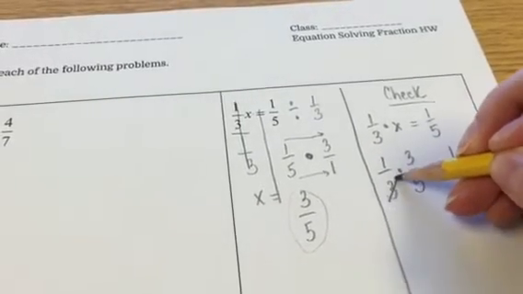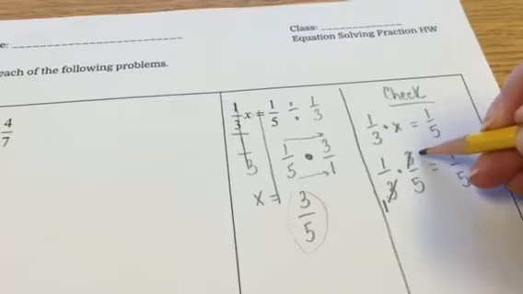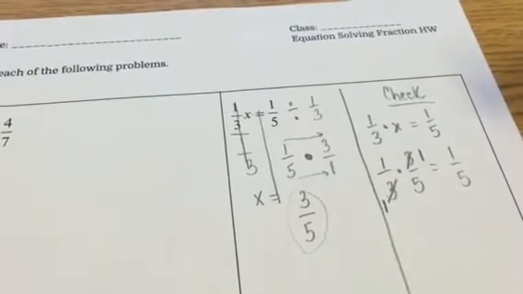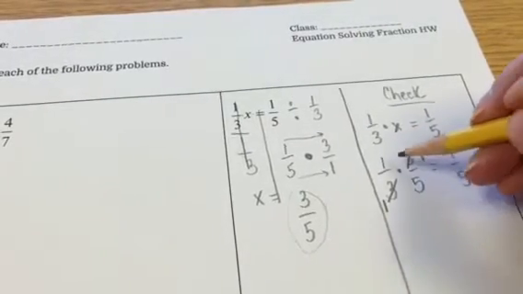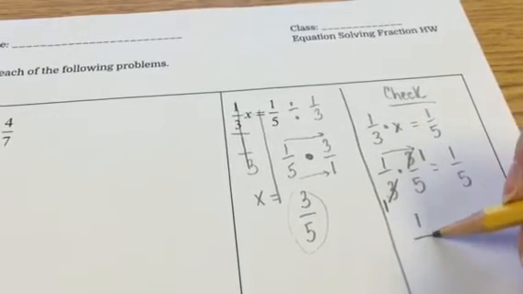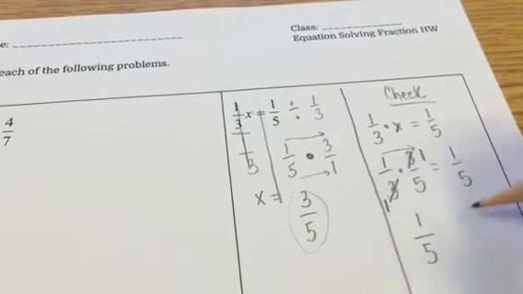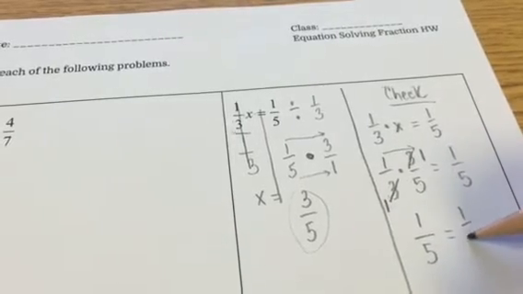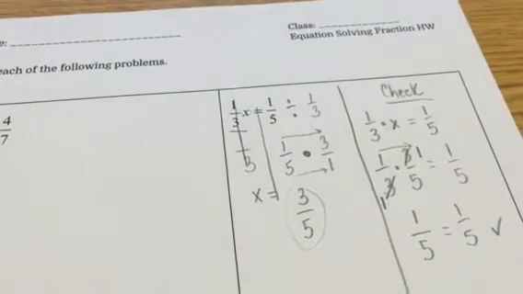All right, I'm going to reduce on the diagonal. The 3's can go into 3 one time. I can't reduce this way, so now I'm going to multiply across. 1 times 1 is 1. 1 times 5 is 5. And 1/5 equals 1/5, so those check.